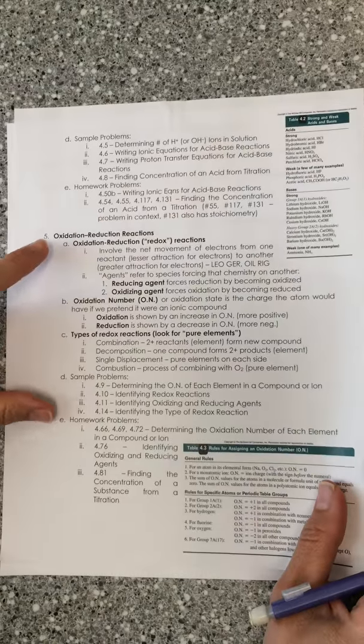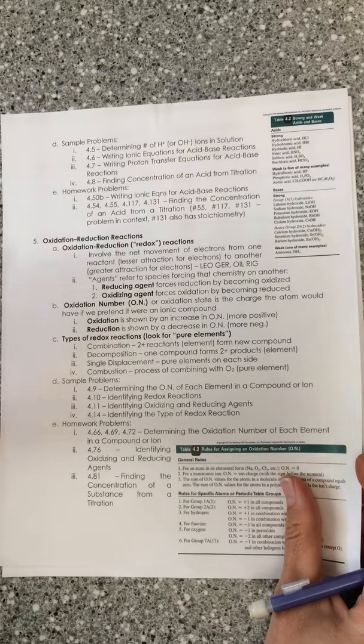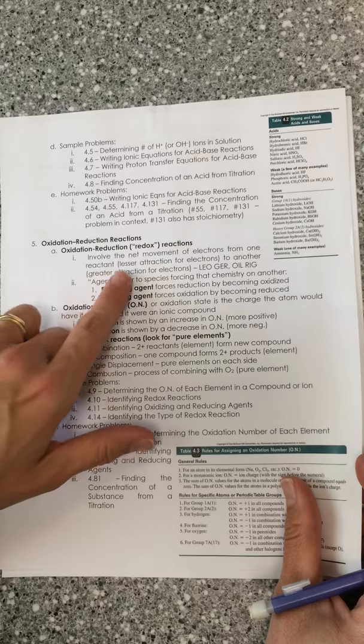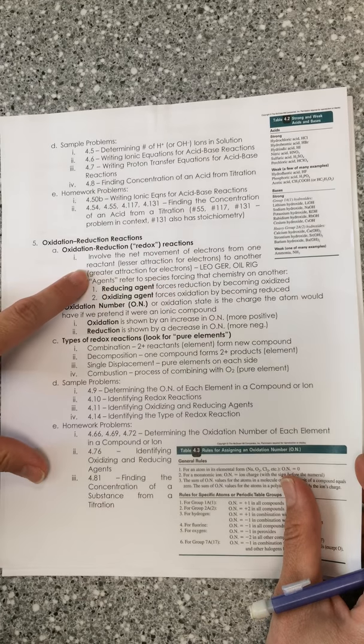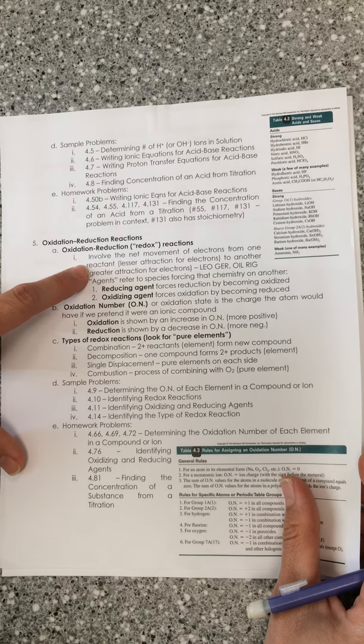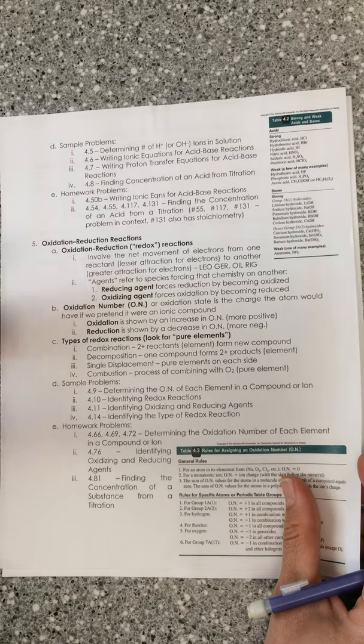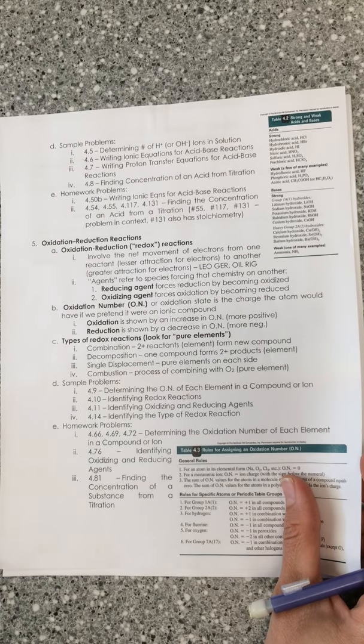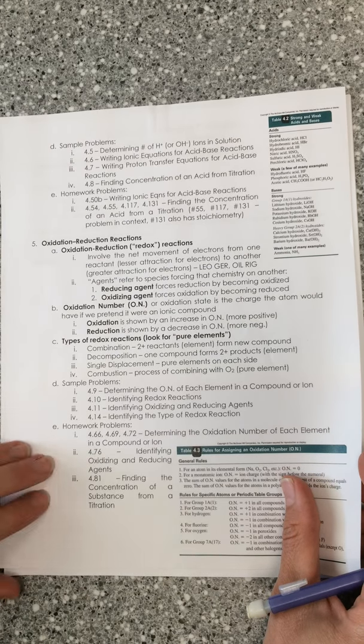So our last section in chapter 4 and our fifth skill is learning about oxidation reduction reactions. A lot of chemistry happens because we have the net movement of electrons from somebody who has a lesser attraction and wants to be oxidized, or lose their electrons, and they give them up to somebody who has a greater attraction for electrons, or they become reduced.